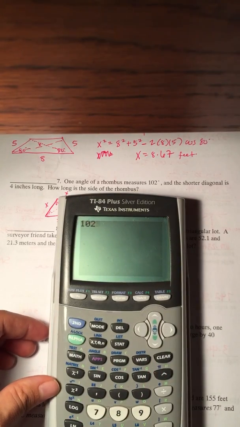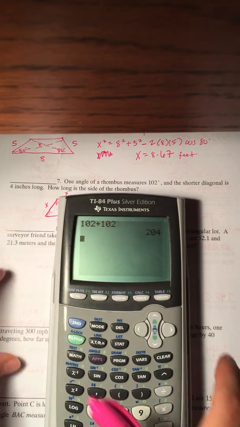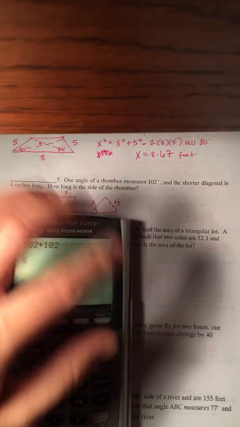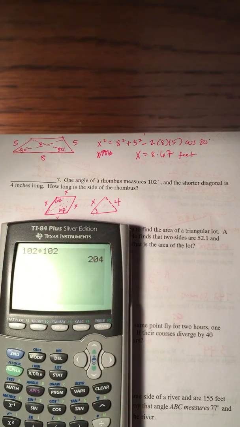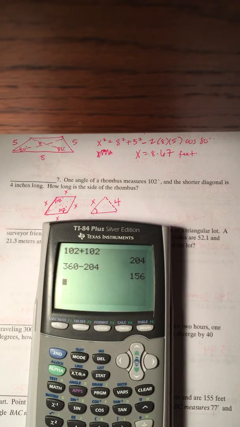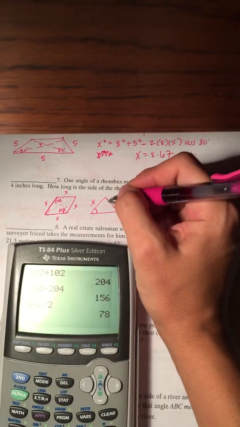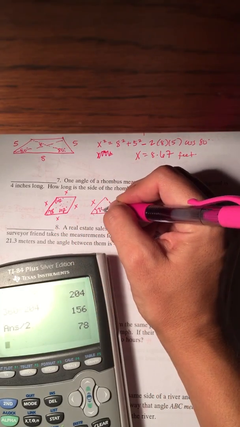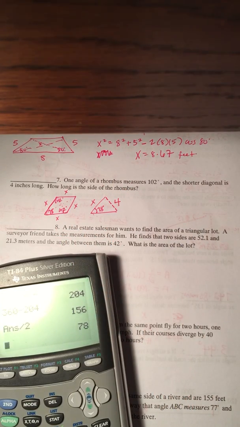102. That's 102, so that's 204 when you add those. And I'm going to subtract that because I know all the angles have to add up to 360. So 360 minus 204. Hit enter, so you get 156. And then I'm going to divide that by 2 to get the individual angle. So I have 78 degrees. So this angle right here is 78. This whole angle right here is 78 on my little triangle.